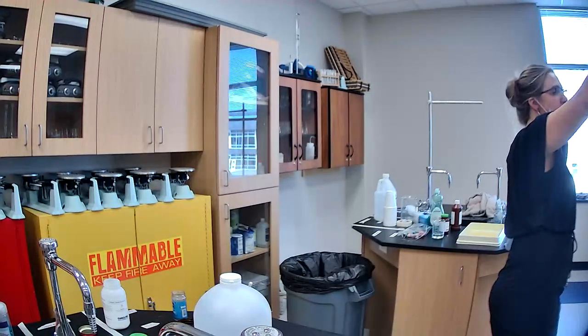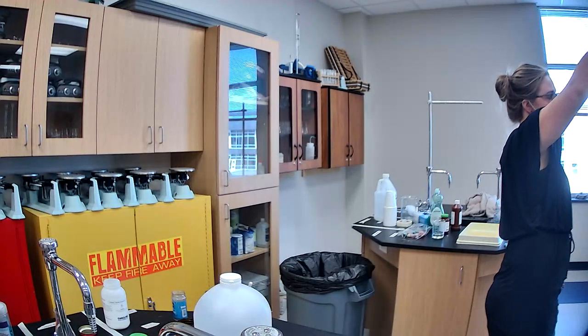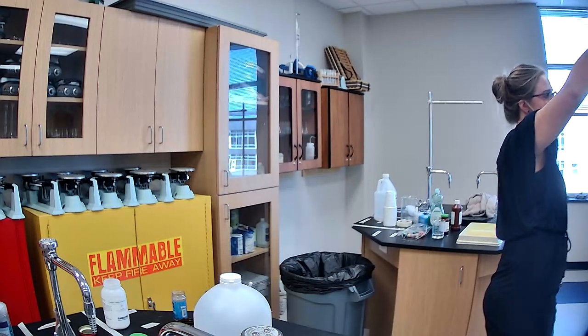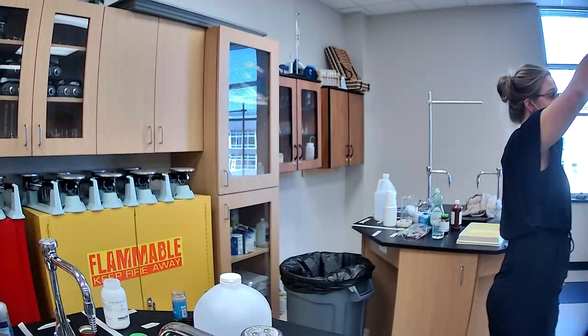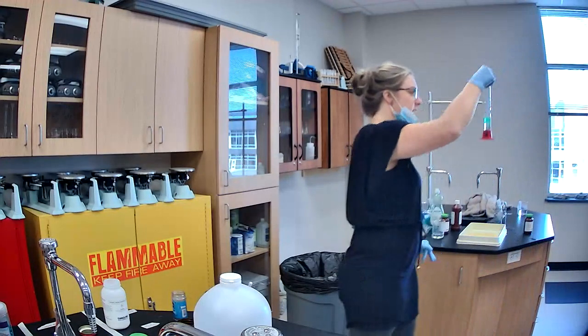Why is it on top of it? Is it more dense or less dense? Very good. The soap is less dense, so it's sitting on top.